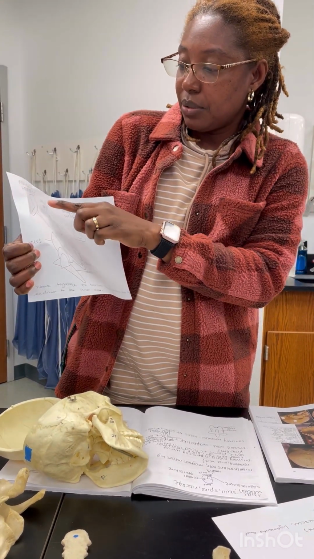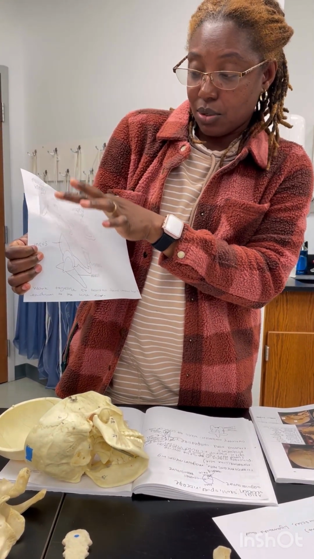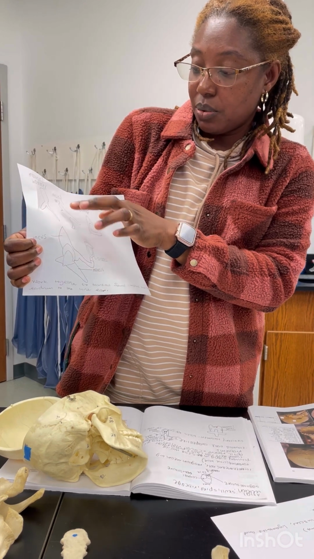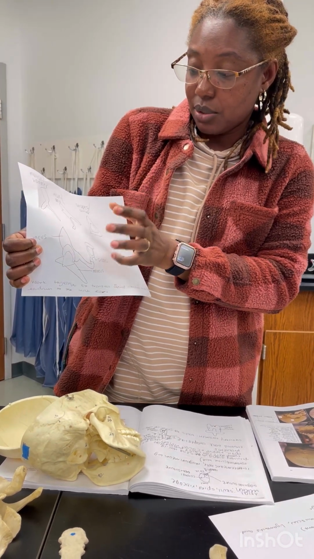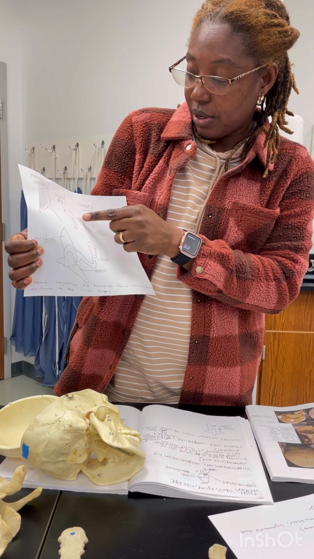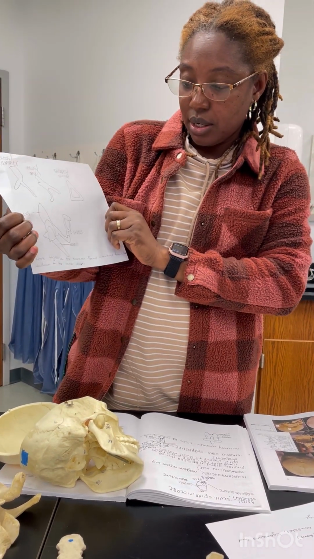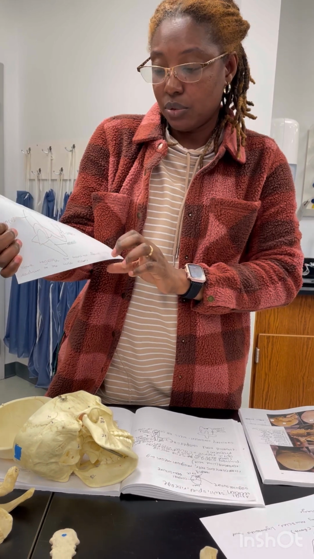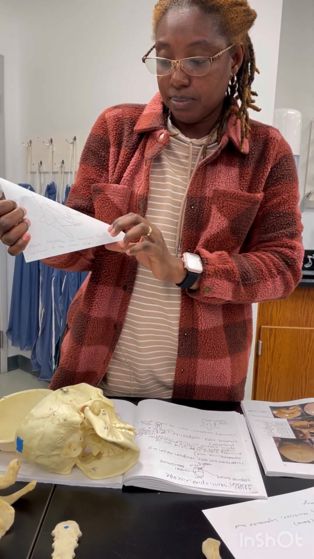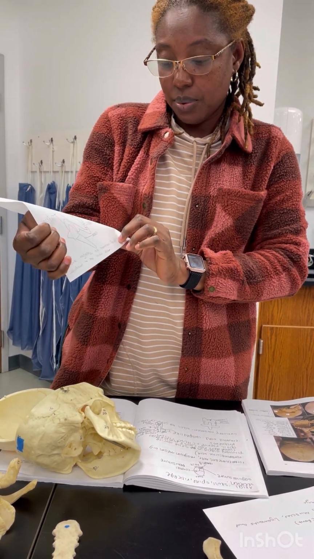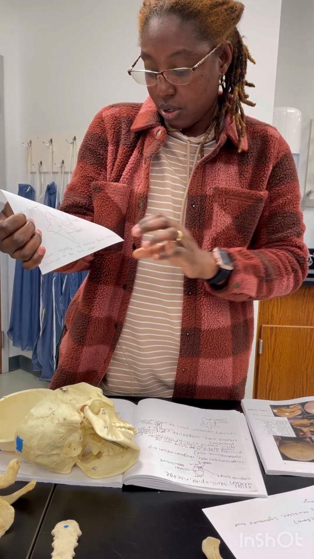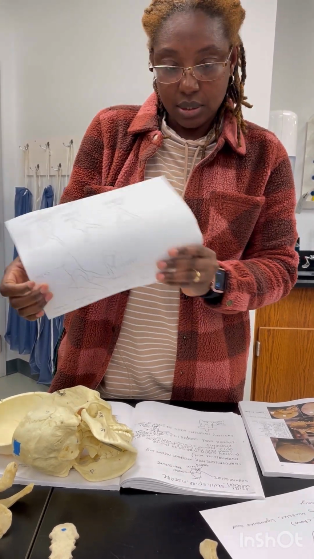We have the malleus, which looks like a hammer, so it's also called the hammer. The incus looks like an anvil, so it's called the anvil, and the stapes up here, and they work together to transmit sound to the eardrum, which helps the inner ear to also hear the sound. So that is all.